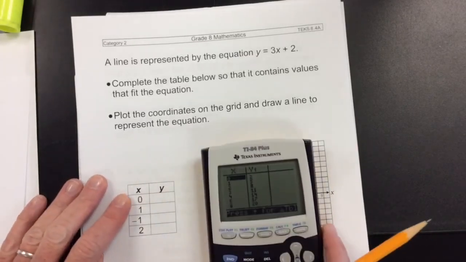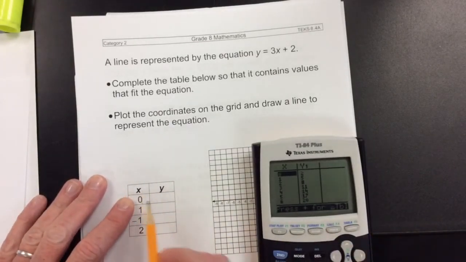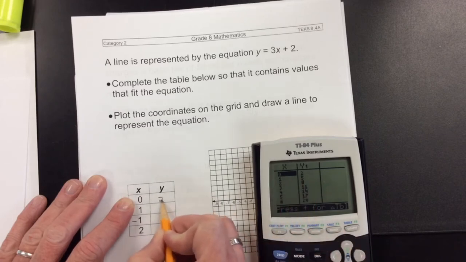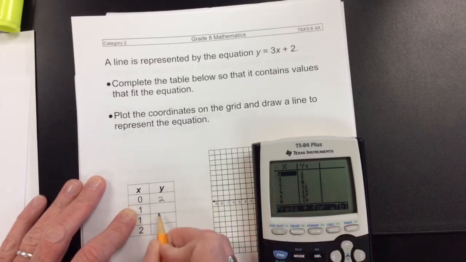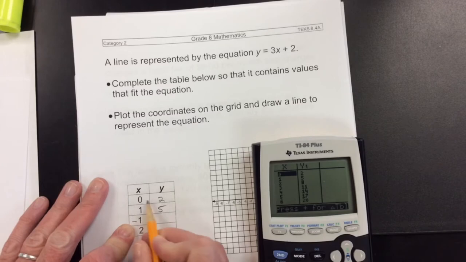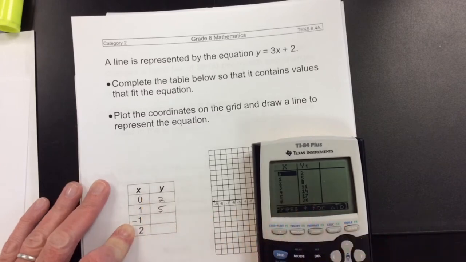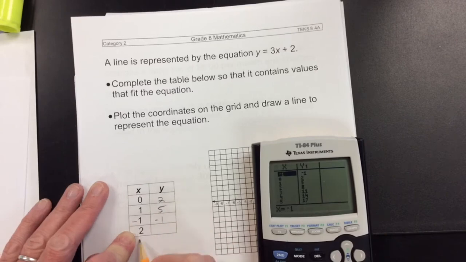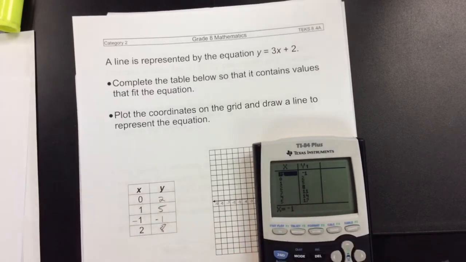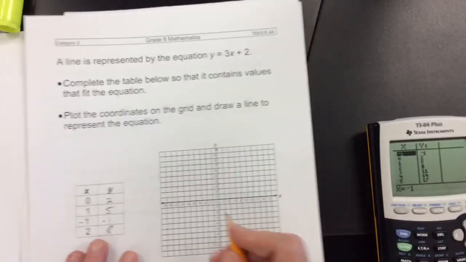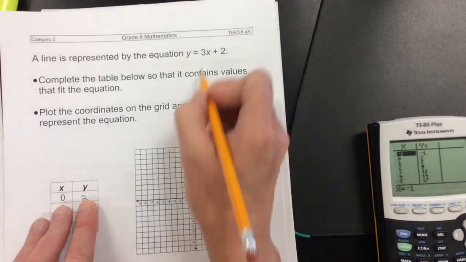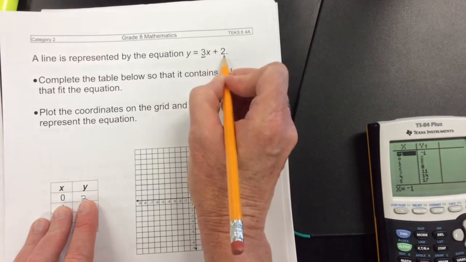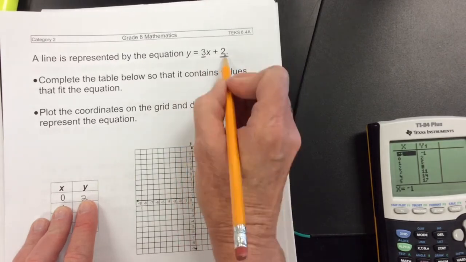So we know when x is 0, y will be 2. When x is 1, y is 5. When x is negative 1, we will use this and go up and down. Negative 1. And when x is 2, y is 8. All done. Let's plot it and make sure it looks good. We want a positive slope. We want it to intersect the y-axis at 2.